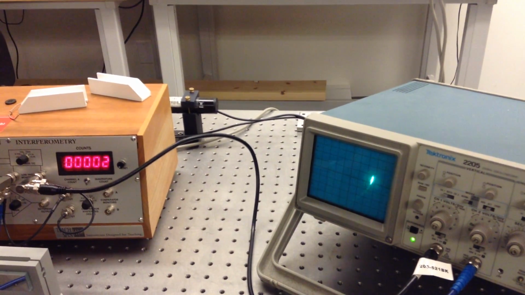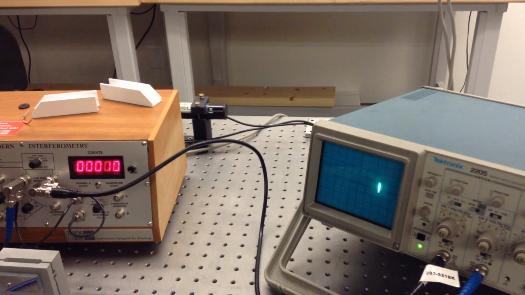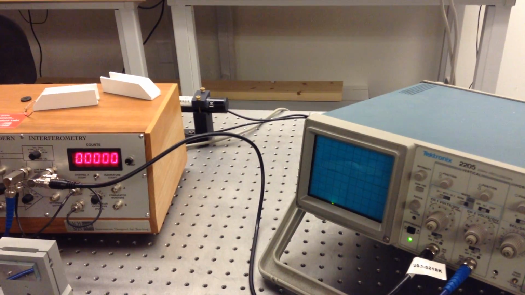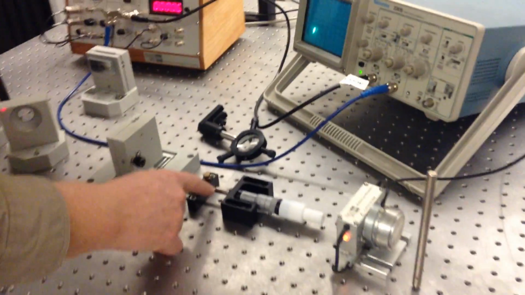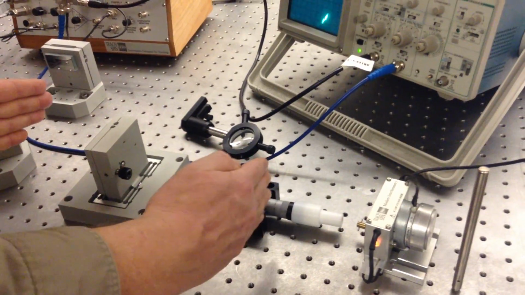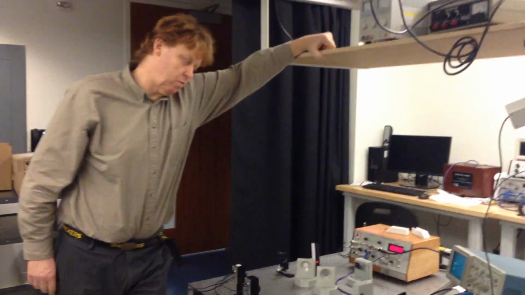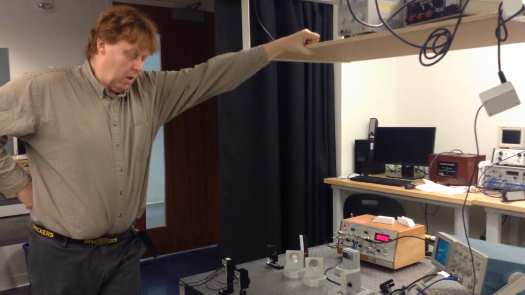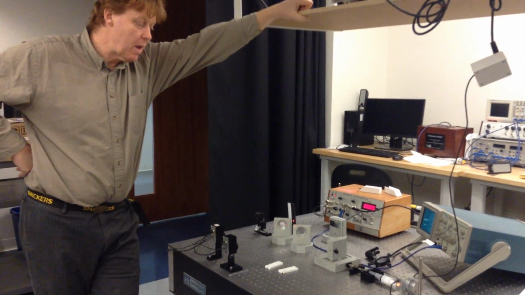Watch this. So we can see, if we put something in here, we can watch something push the mirror forward, pull it back, and then we can look at very small changes. This is called quadrature counting, and this is just a start of some amazing things we can do.